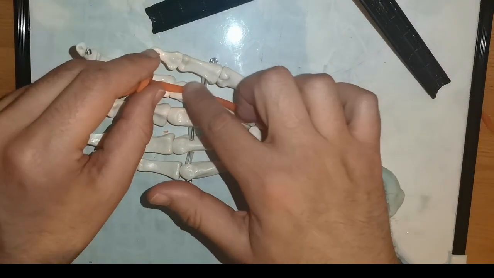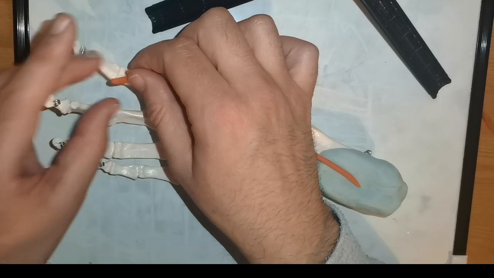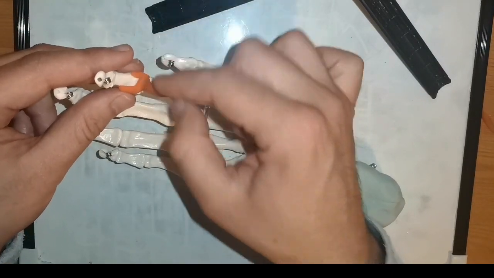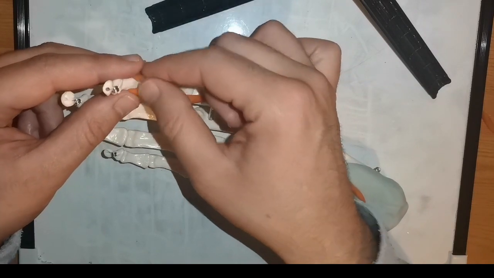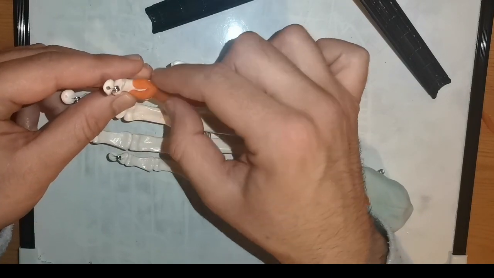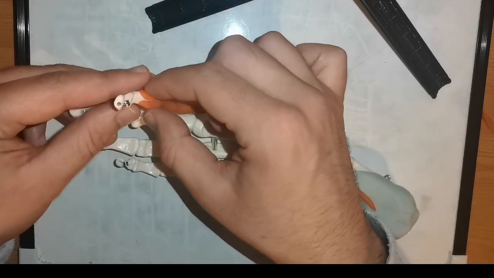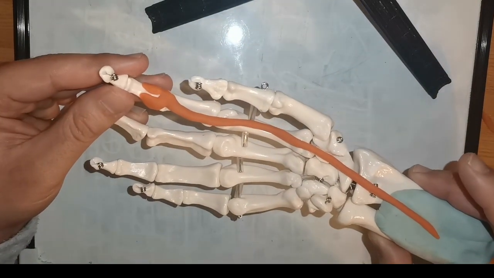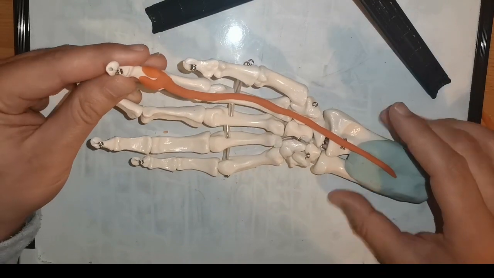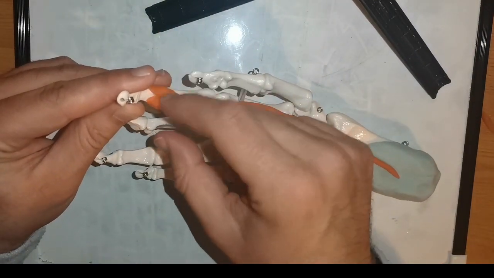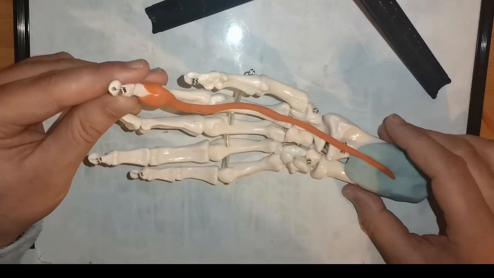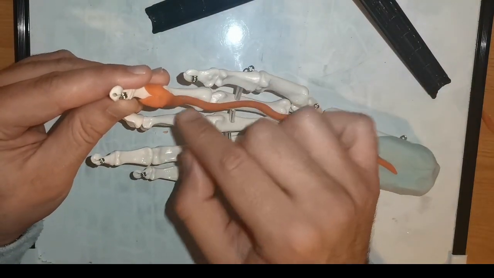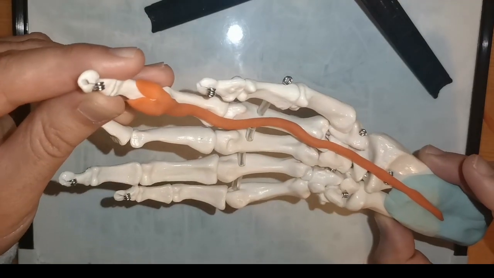So the tendon will pass through the carpal tunnel, reach the base of the middle phalanx, then split into two slips, and then insert on the middle phalanx like this. So this is how the insertion of the tendons of flexor digitorum superficialis happens. And we're going to see in a moment why this split actually happens.